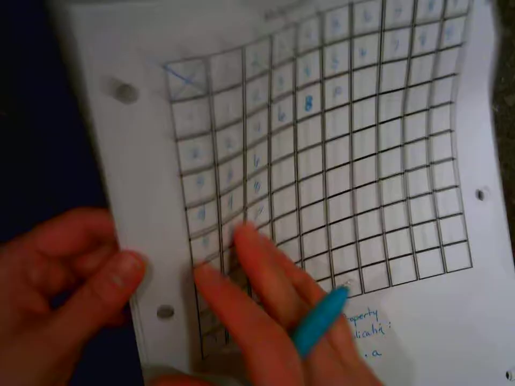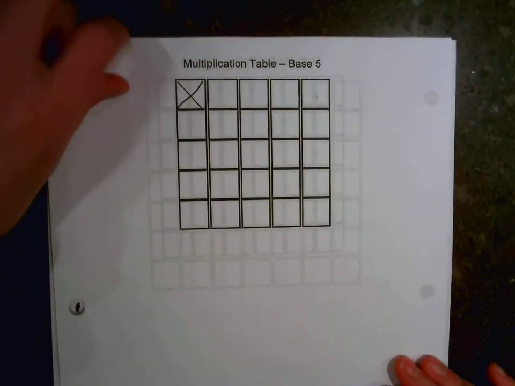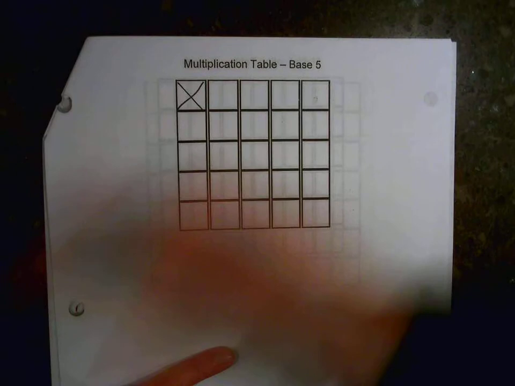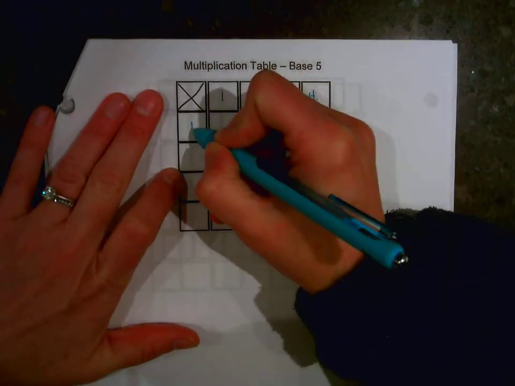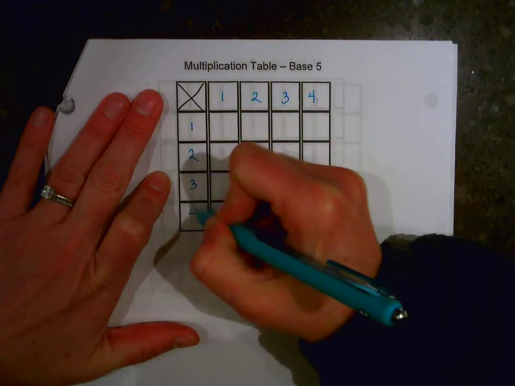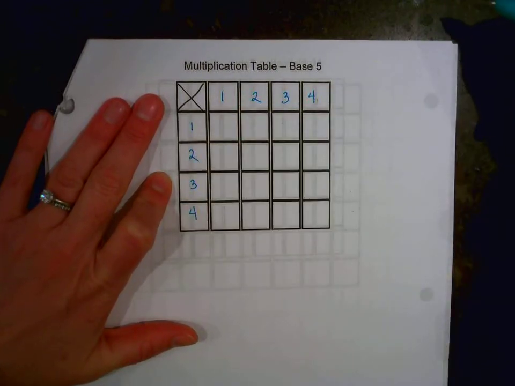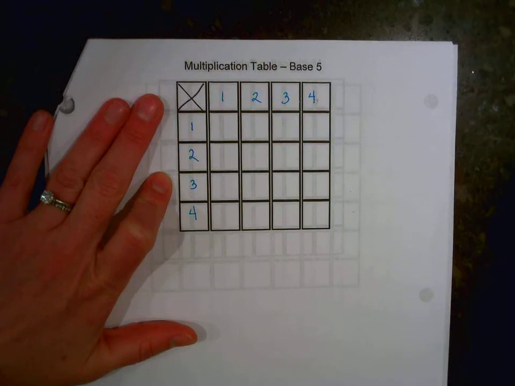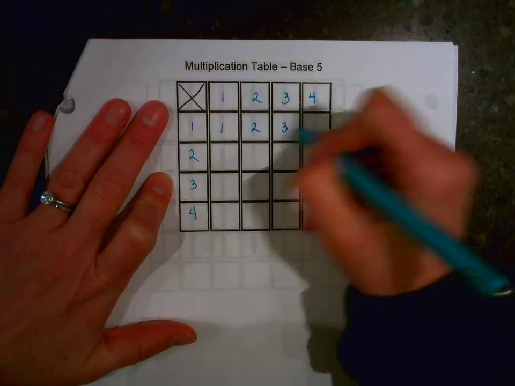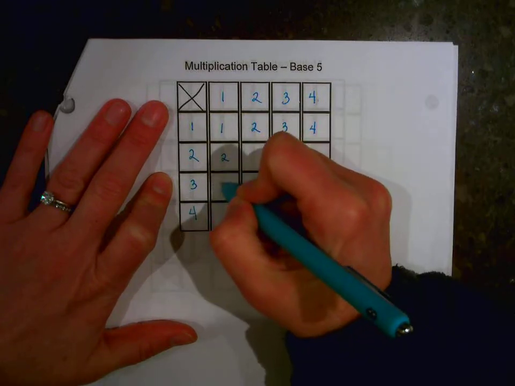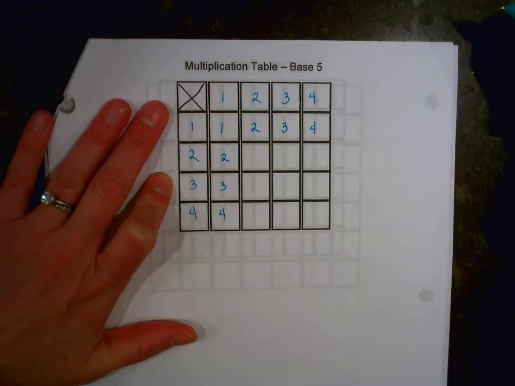All right, let's go to our friend base 5. You ready? Let's do a couple of the baby ones. So base 5. I already made the X for you because you don't need that. So then you're going to write down 1, 2, 3, 4. Now, 1 is the multiplicative identity element for any base system. So 1 times anything, it's itself. So you can knock off the first row and the first column really fast, which is really cool.